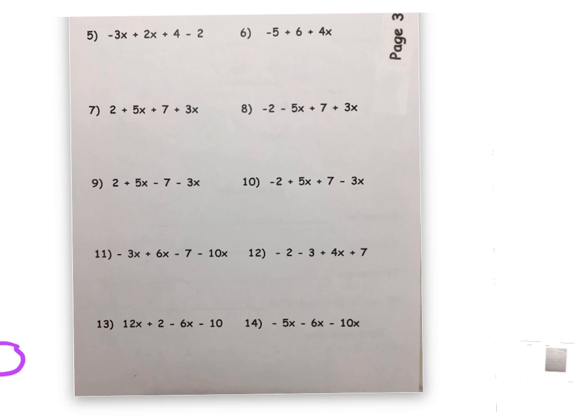I'd like to start at problem number 6. Let's box in the x term, making sure to grab the sign. There seems to be only one x term. And let's circle the constants. A loss of 5 and a gain of 6.